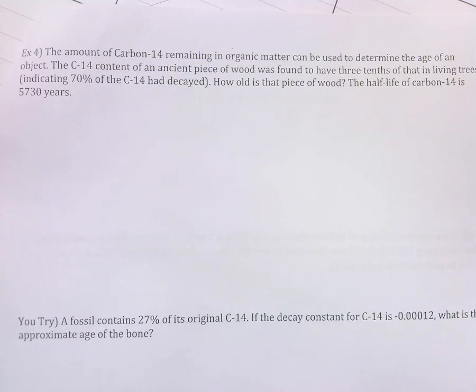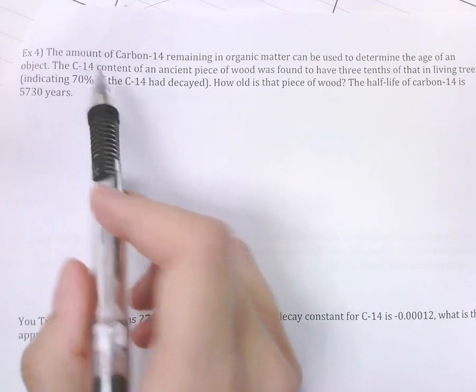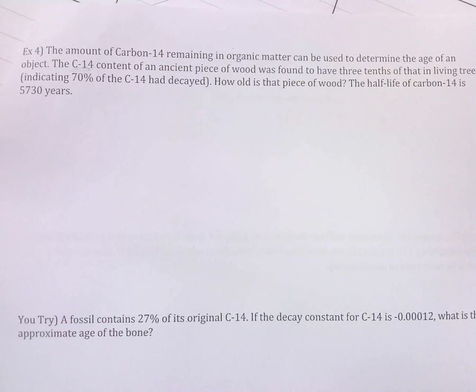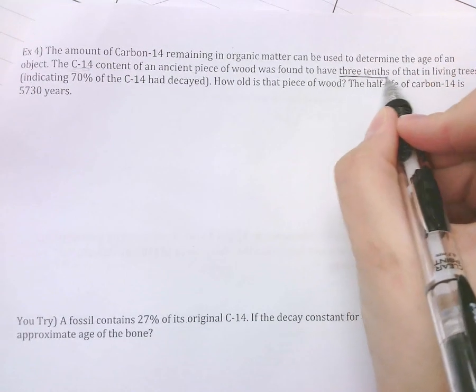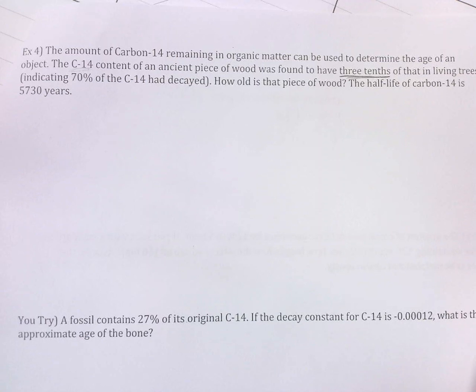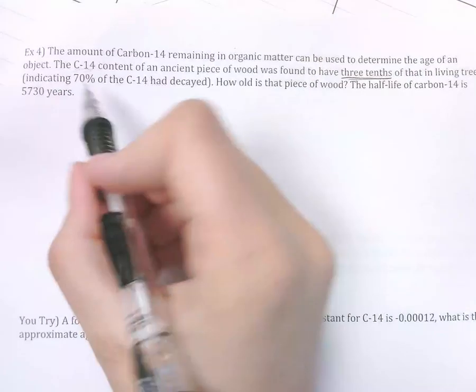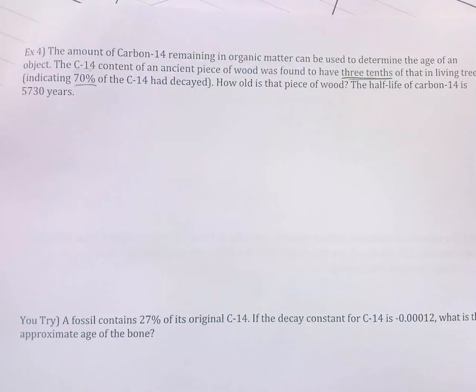All right. This is the abbreviation for carbon-14, so C14. The C14 content of an ancient piece of wood. You have to remember that wood is also a living thing. They found an old piece of wood, and it was found to have 3/10 of that in living trees. So that means that about 70% of the carbon-14 has decayed. So 3/10 or 0.3. It means it's pretty old if it only has 3/10 remaining.